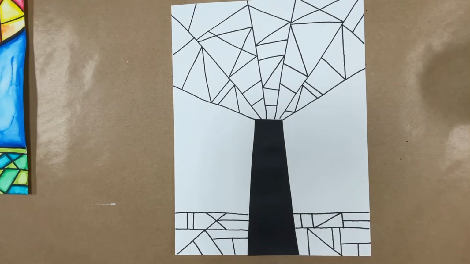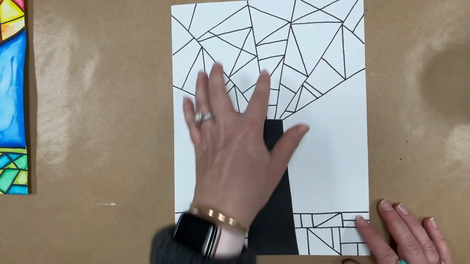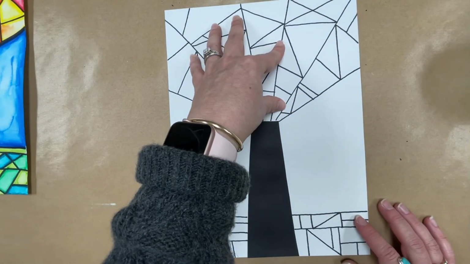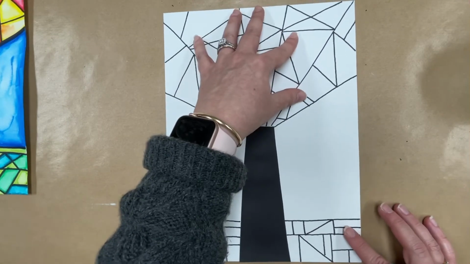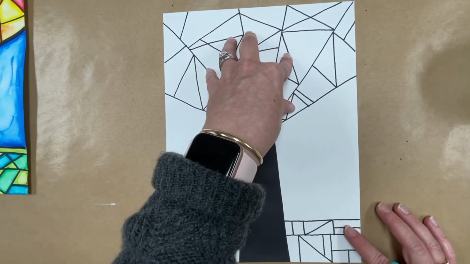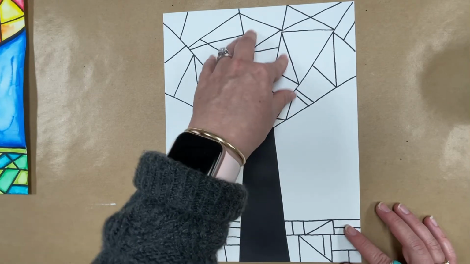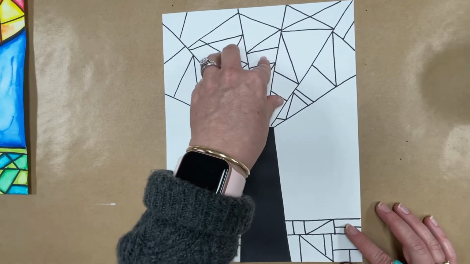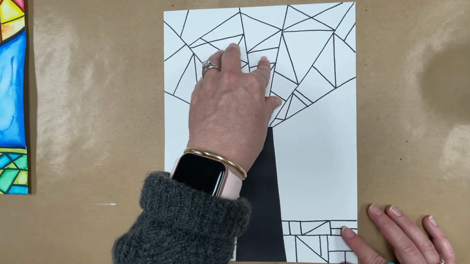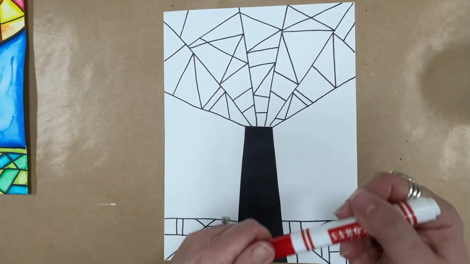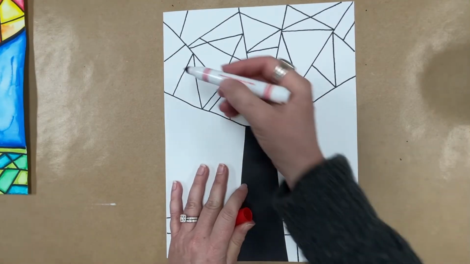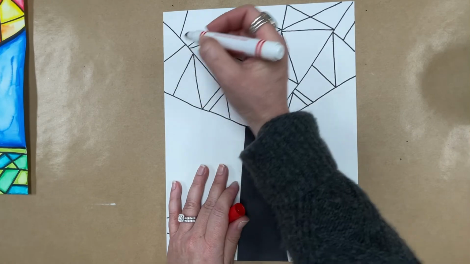All right, now it's going to be time to add the color. This is the fun part. So up here, you need to decide what color. It's probably going to be best if you use warm colors here and keep them all warm in case they bleed together. Remember, warm colors are like red, orange, yellow, pink, all of those colors that you associate with warm things. So I'm going to start out with a red, and I'm going to take my marker, and it'll be good if you start on this side and work your way around.